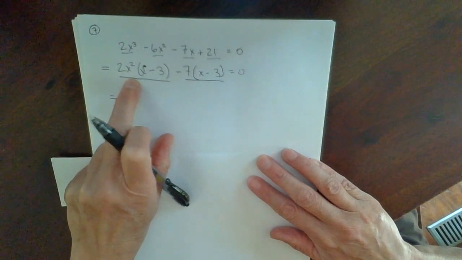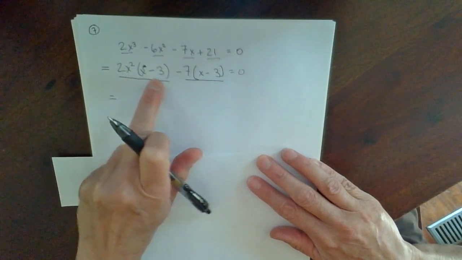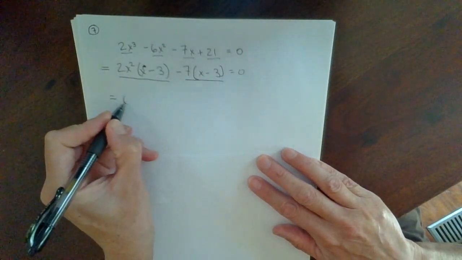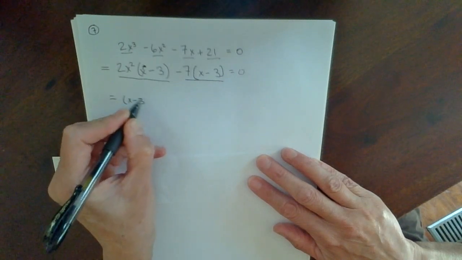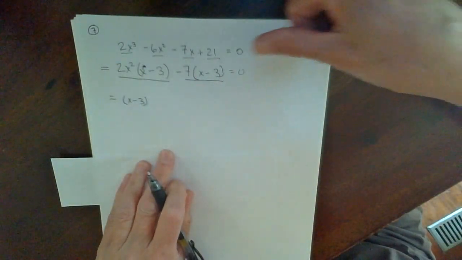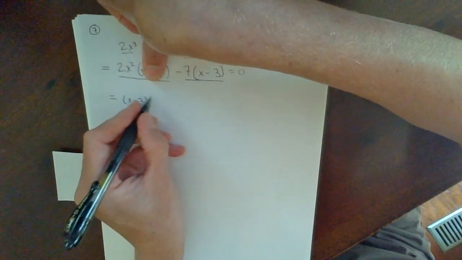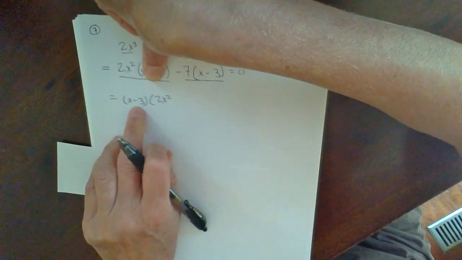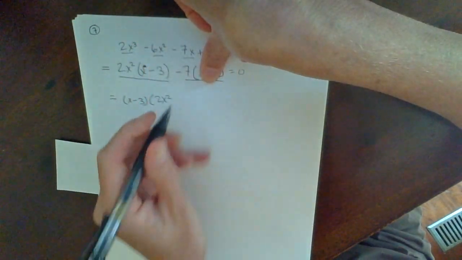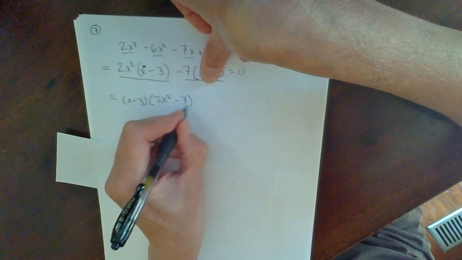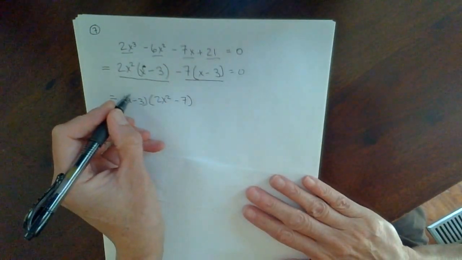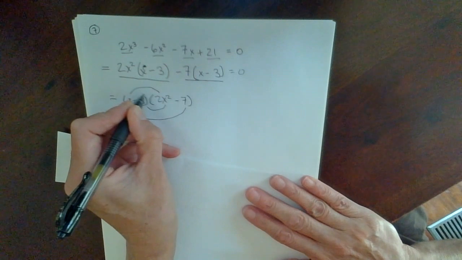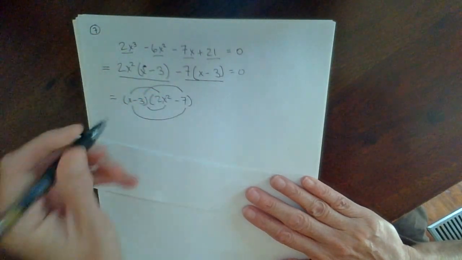This one's 2x squared times the quantity x minus 3. This one's negative 7 times the quantity x minus 3. Oh, they've both got the x minus 3 in. If I take the x minus 3 out of the first one, I'm left with a 2x squared. And if I take the x minus 3 out of the second one, I'm left with minus 7. So that's factored, and you can check that by multiplying it all out and being sure that you get back to what you originally had.